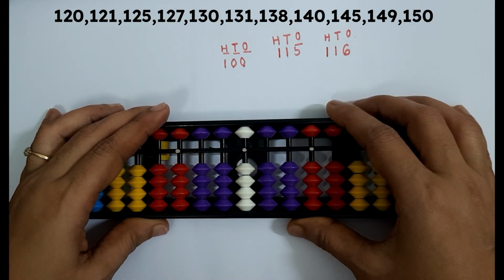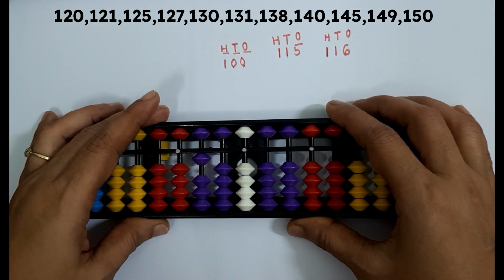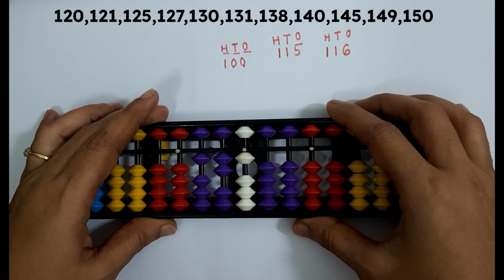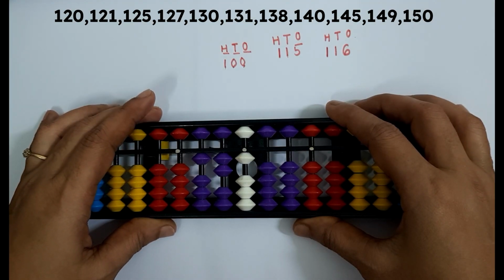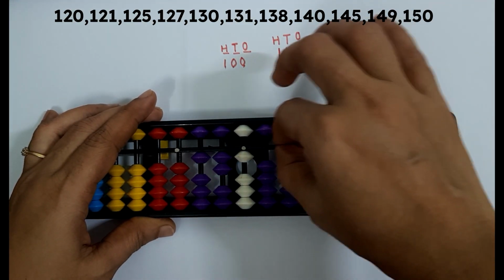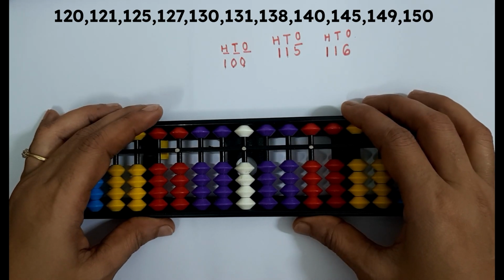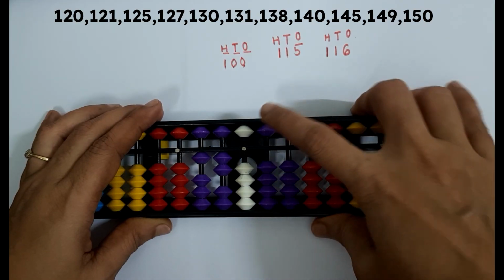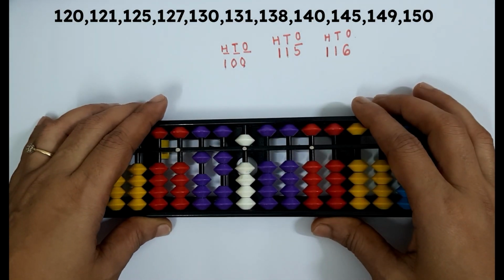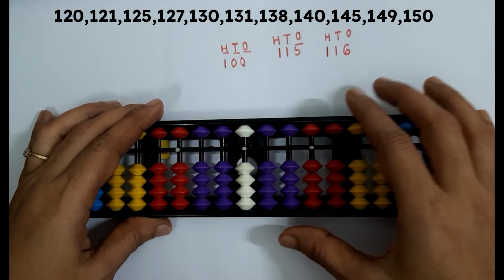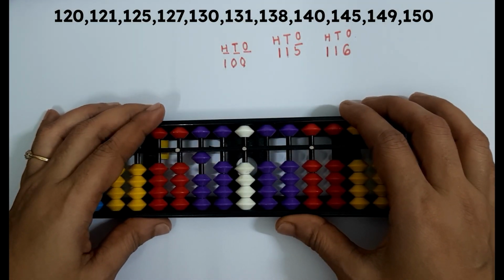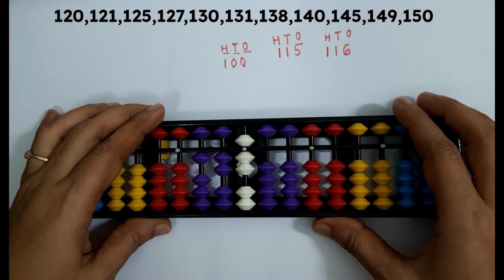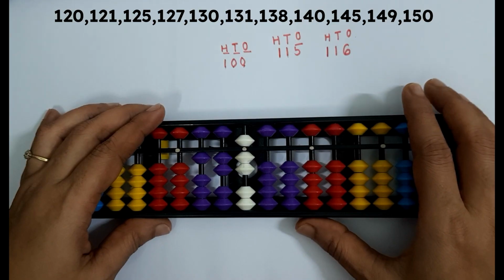Next is 121. 1 at hundreds rod, 2 at tens rod and 1 at ones rod. Now it is 121. Next 125. 1 at hundreds place, 2 at tens place and 5 at ones place. Now it is 125. Next 127. 1 at hundreds place, 2 at tens place and 7 at ones place. Now it is 127.